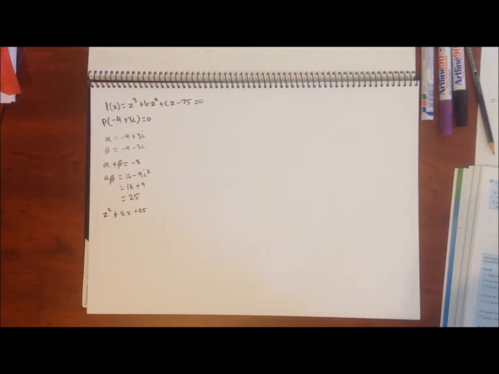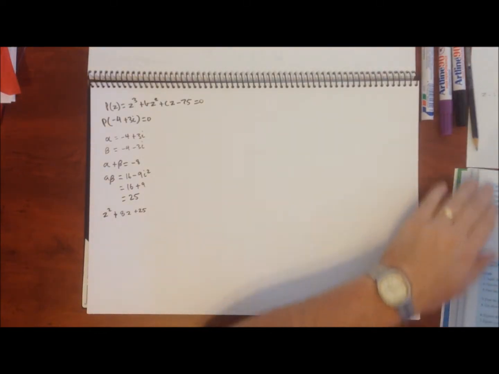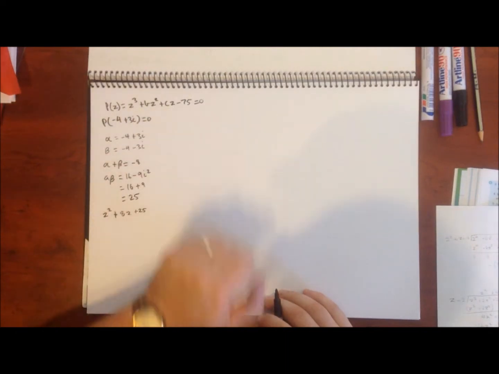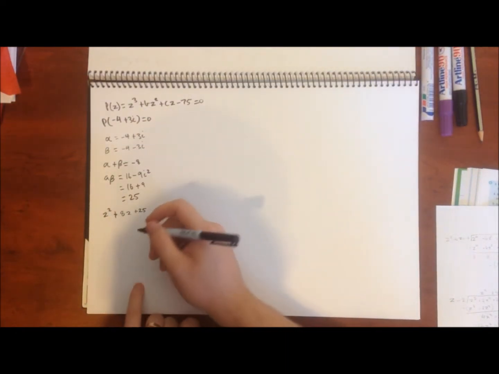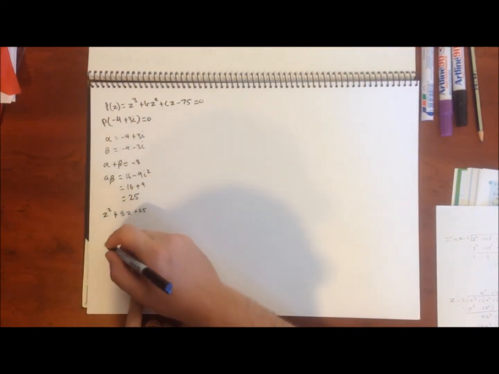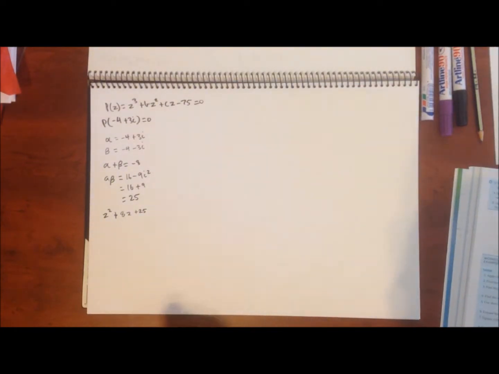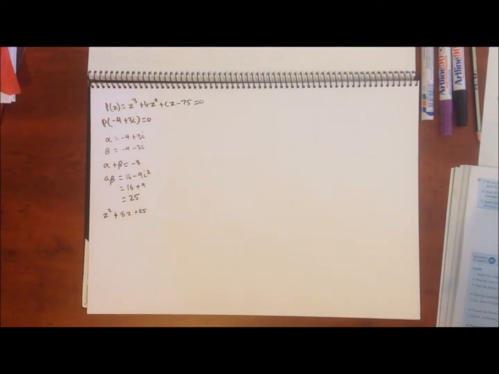Okay, so then we're looking at using some division again, because we need to divide this into here. Okay, so what we do is we go, no, just double checking here.